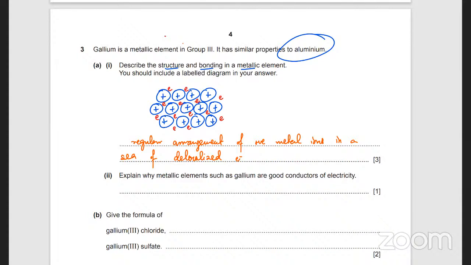What keeps the structure together? Which thing is attracted to which thing? Negative and positive are attracted to each other, so negatively charged ions are attracted to the positive atoms. Positive ions are attracted to the negative electrons, and then negative to positive. So basically the attraction, or the bonding, is that the positive ions and the negative electrons attract each other.